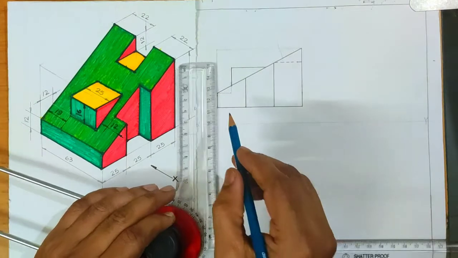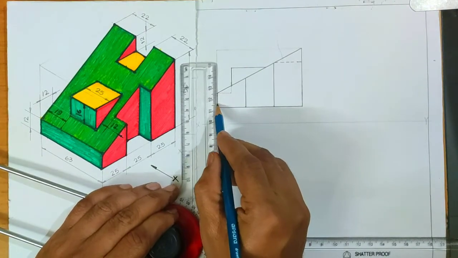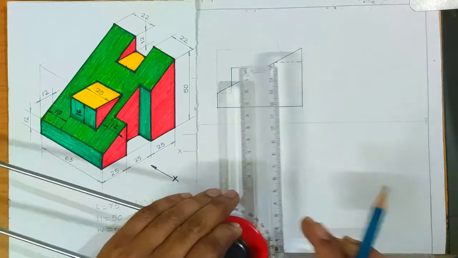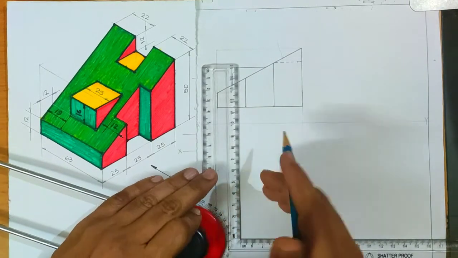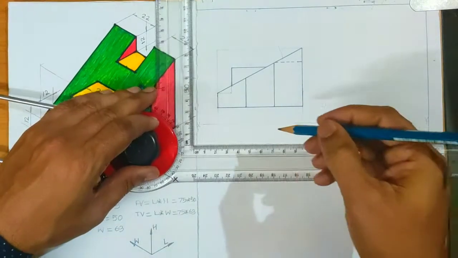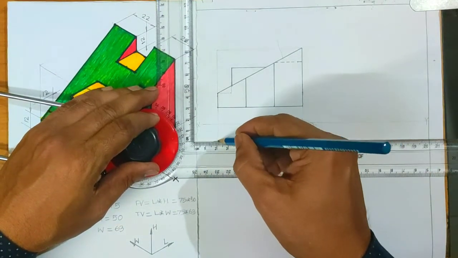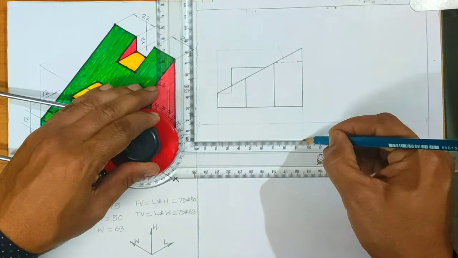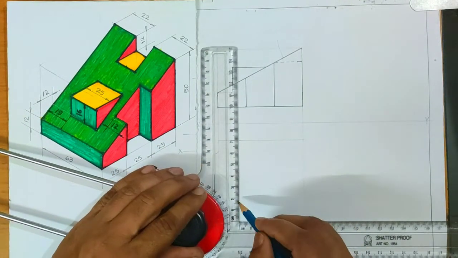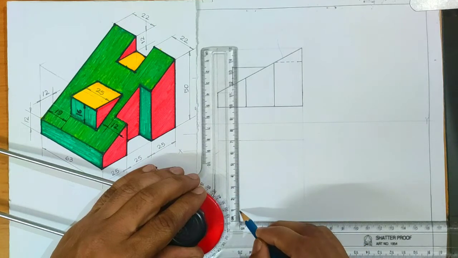Now to draw top view, project each and every point from front view. This is the total length. We have to add with width dimension 63.